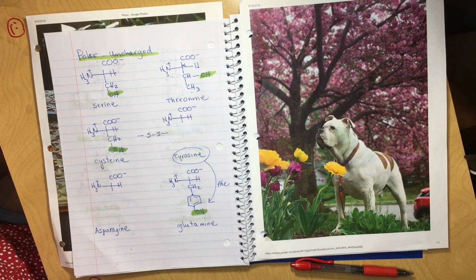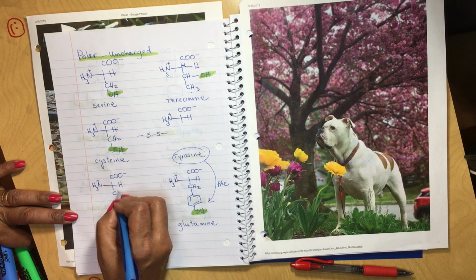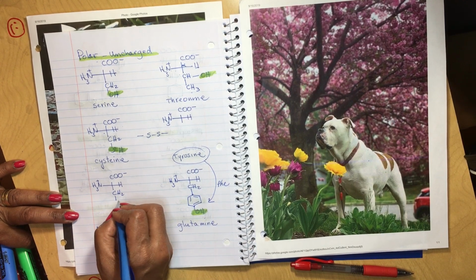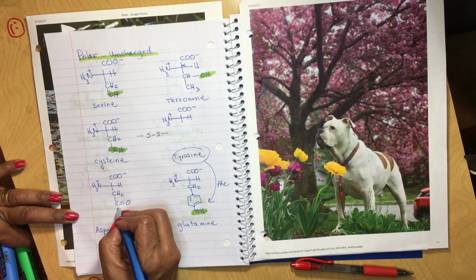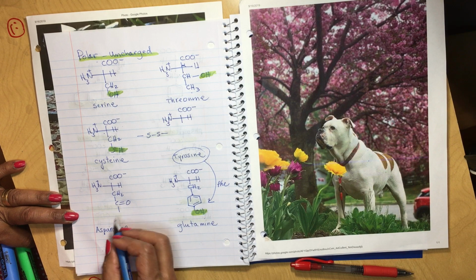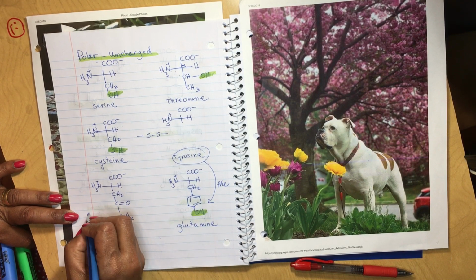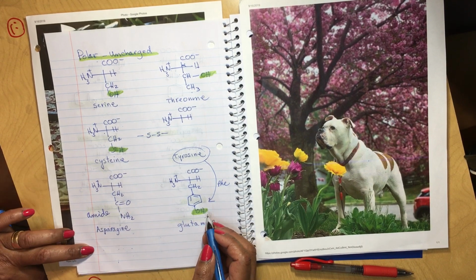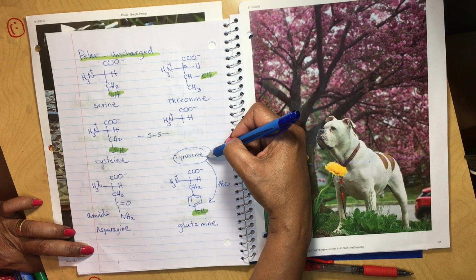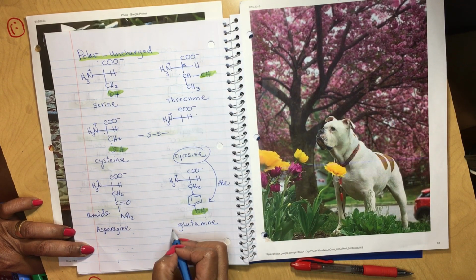So the next one that we have is asparagine. Asparagine will have 2 carboxylic acid groups, but one of the carboxylic acid groups on the side chain, the R group, instead of being a carboxylate group, will have an amide. Likewise, glutamine. Oh, I was supposed to do tyrosine here and glutamine here, but let's do glutamine over here.